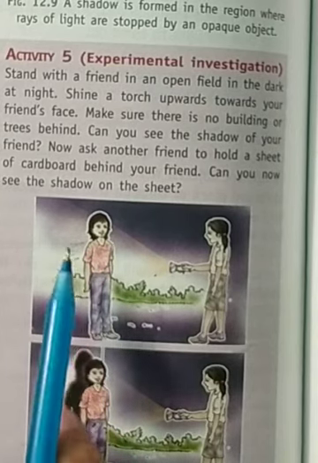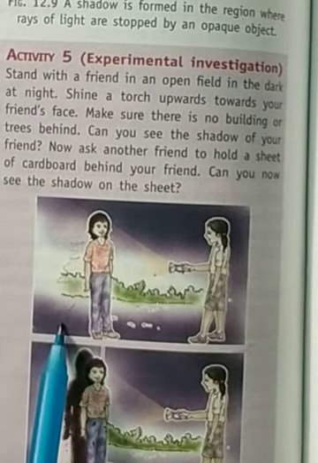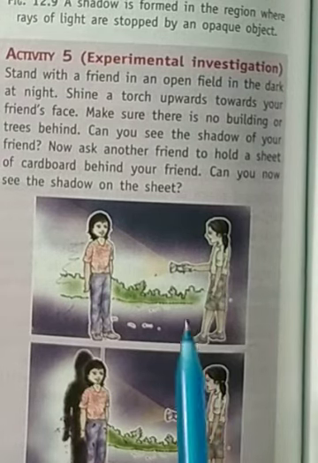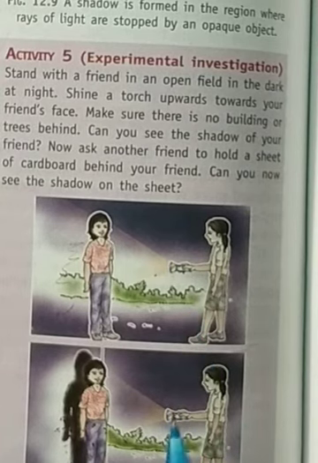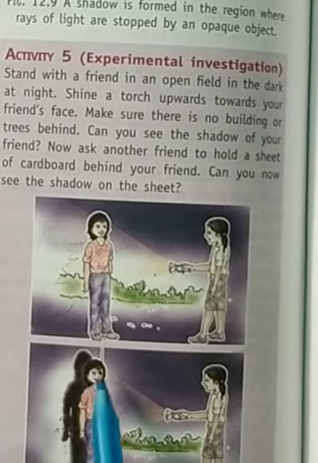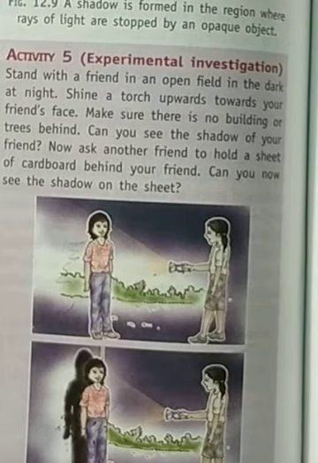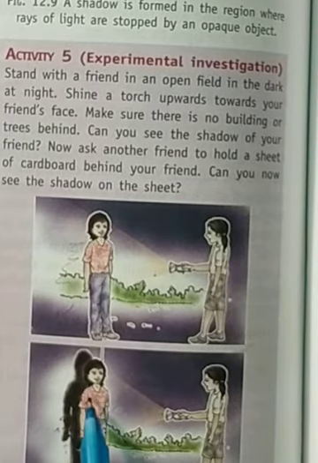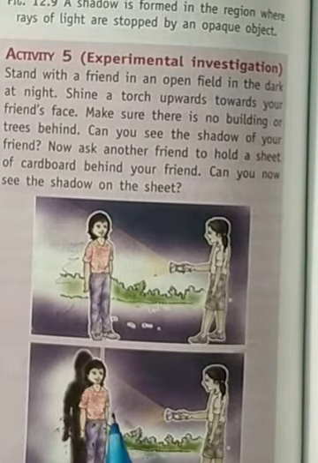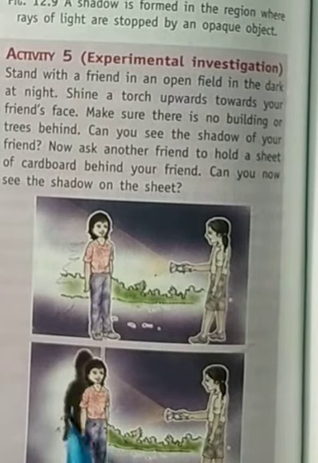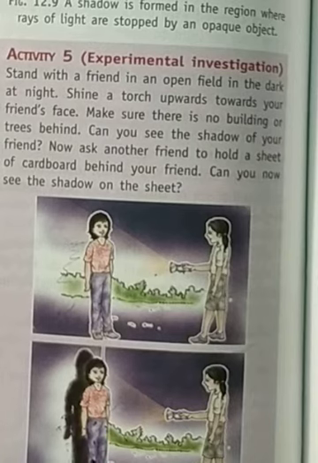But you can see that there is no shadow formation here. And see now the second picture. Here girl is doing the same thing, that she is holding a torch, and when she switches on the torch and the light falls on this boy, there is a formation of shadow. You can see the black color shadow of boy is there, so shadow is formed.